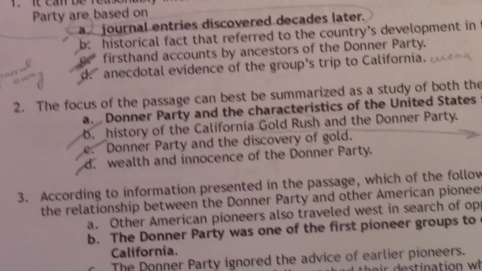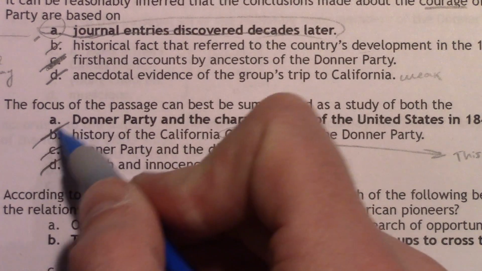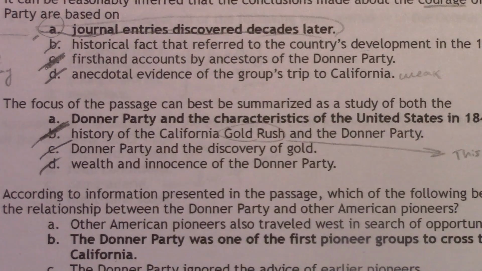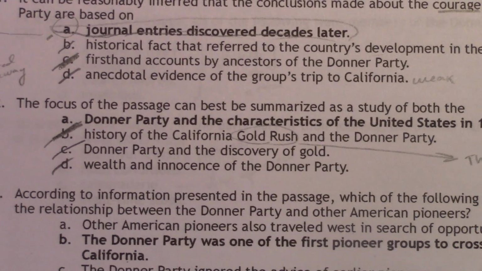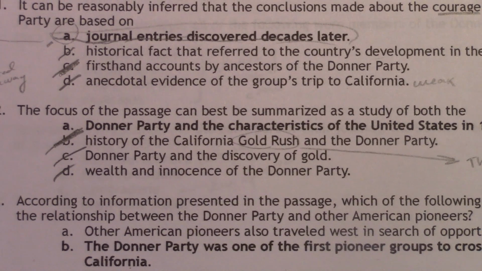As such, labeling the piece a history of the California gold rush is just blatantly not representative of the actual content. Option C, a study of both the Donner Party and the discovery of gold. Again, for the same reasons that we ruled out B, we can say that the discovery of gold was not a key part of the piece.